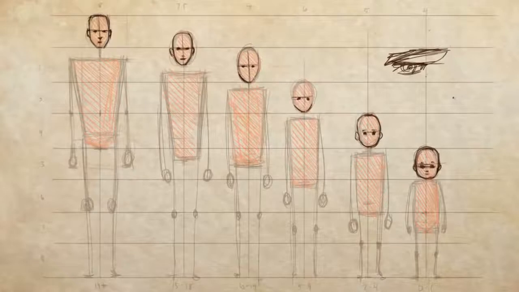Whereas for children, you could have the eye, and then the eyebrows still can be pretty high up, and it can be lighter, softer.